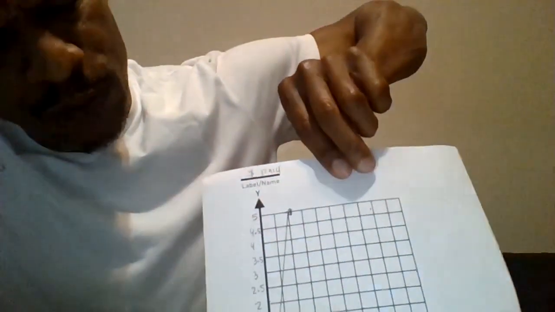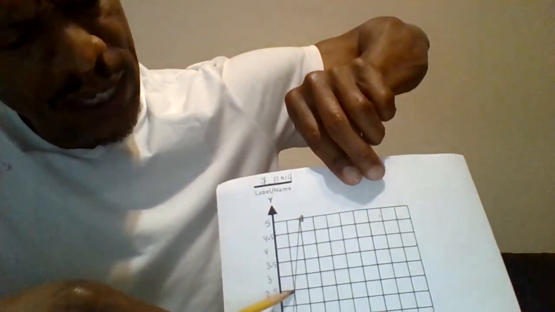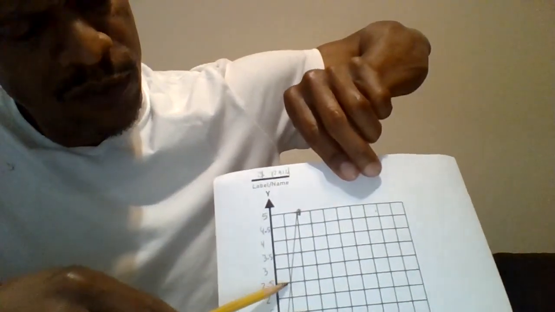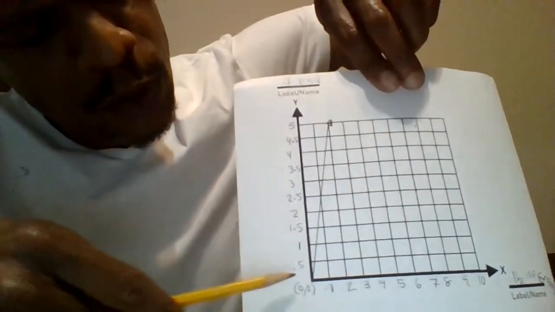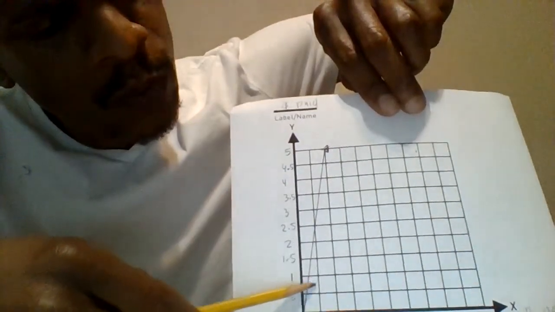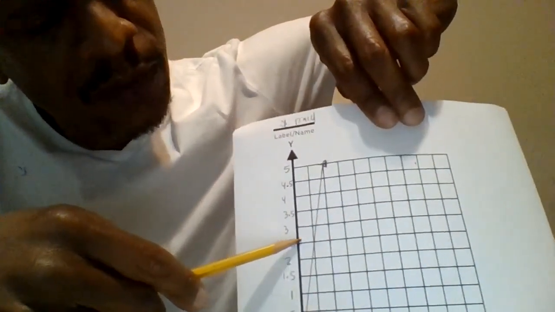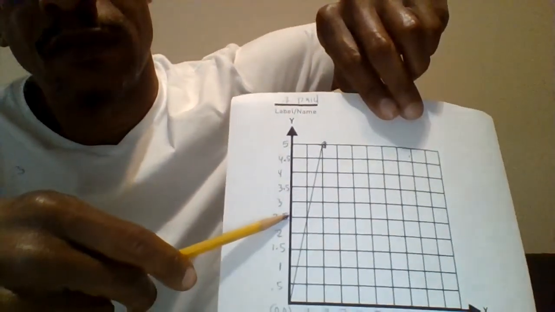Okay. So then let's go here. I go to my 1 on my x-axis. I go all the way up, and look how it intersects right there with the $2.50 on the y-axis. Let me do that one more time. 1 pound right there, $2.50 for that 1 pound.